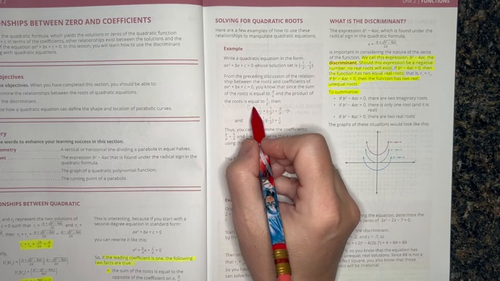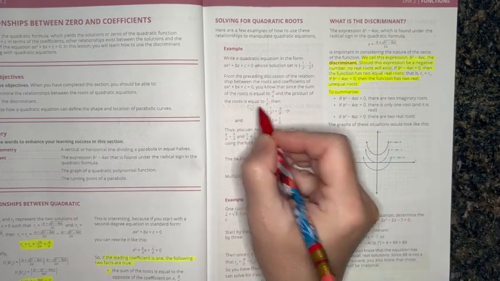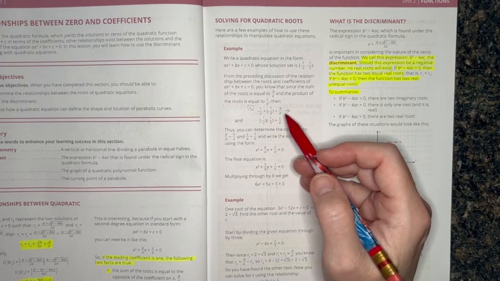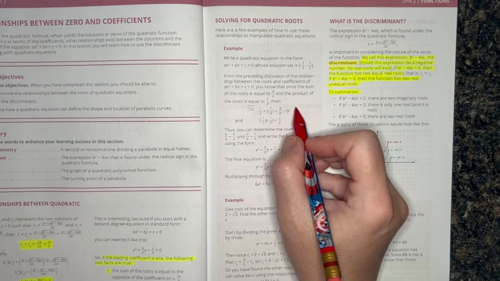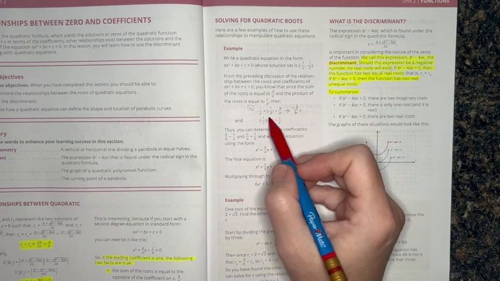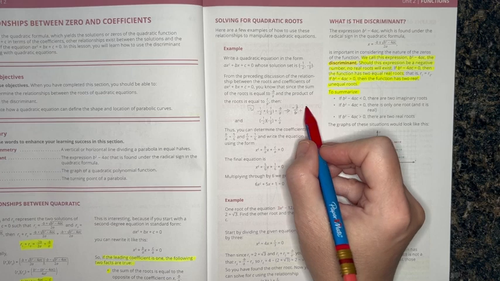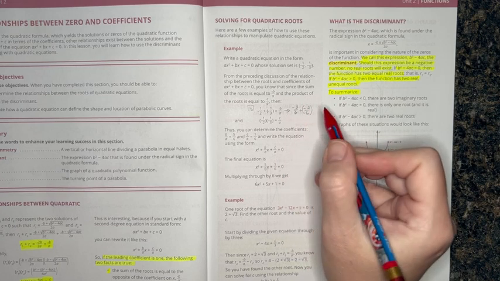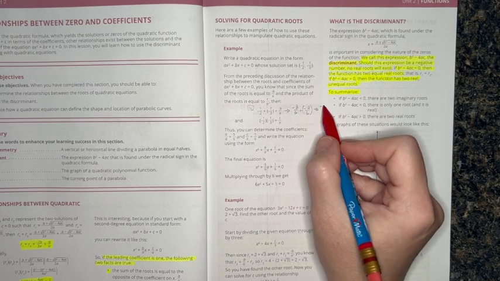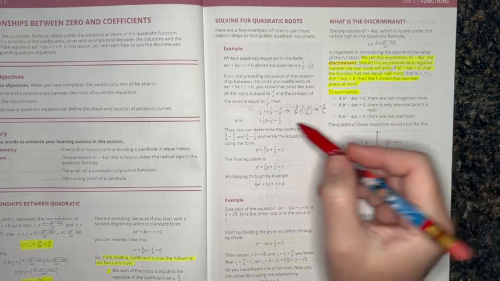The common denominator is a 6. Okay, so to get this 2 to be a 6, we have to multiply it by 3. So we get negative 3 over 6 plus, we have to multiply this one by 2, so a negative 2 over 6. And that gives us a negative 5 over 6 is the answer.